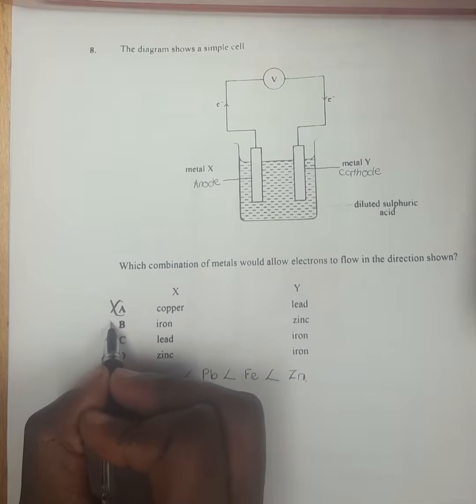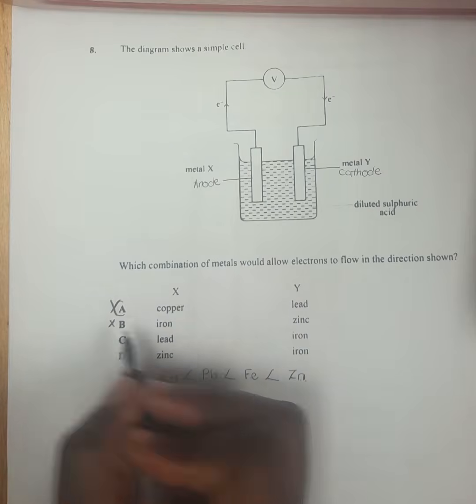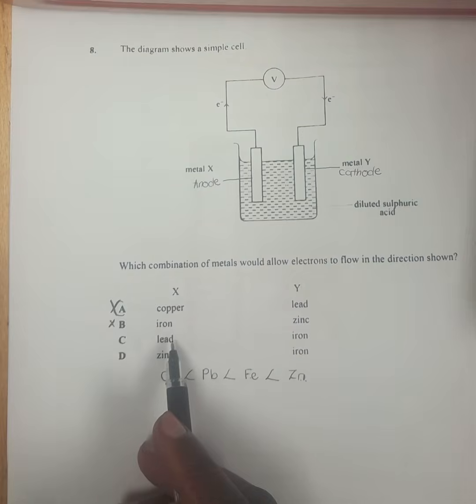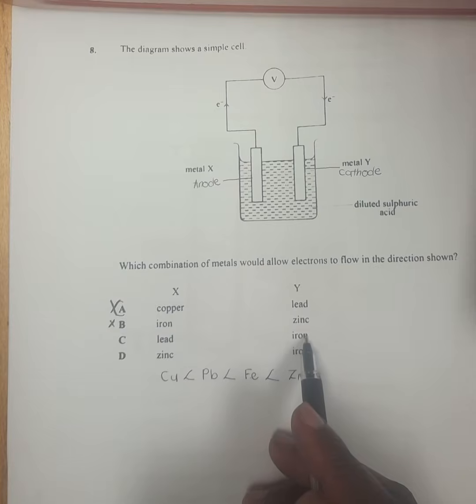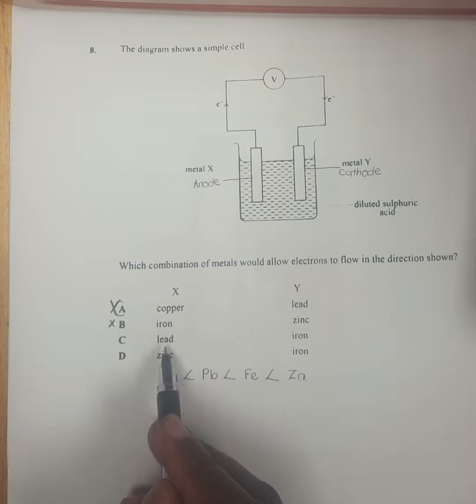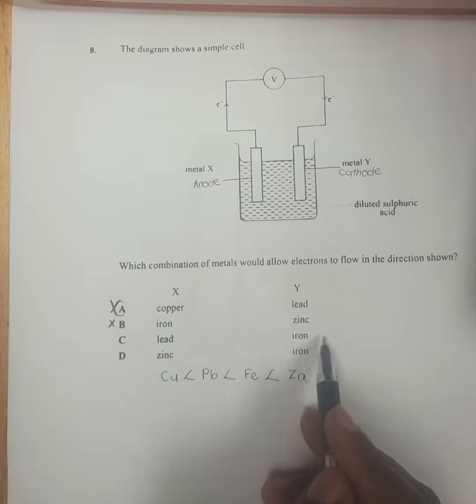So B is disqualified. And then on C, we are having lead being our anode, iron being our cathode. This one is wrong again. Why? Because here we are supposed to have the more reactive and here the least reactive.